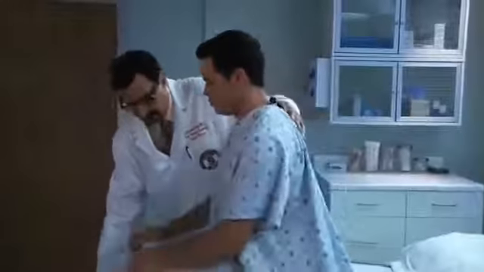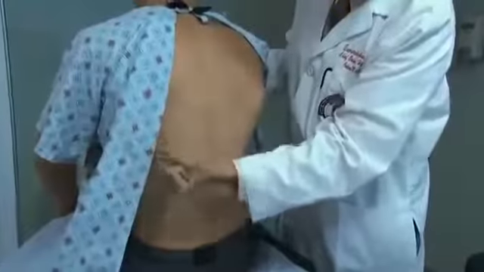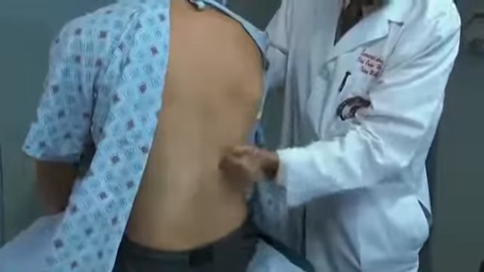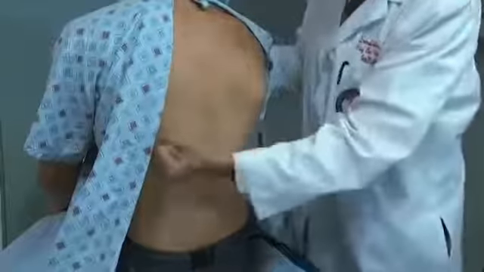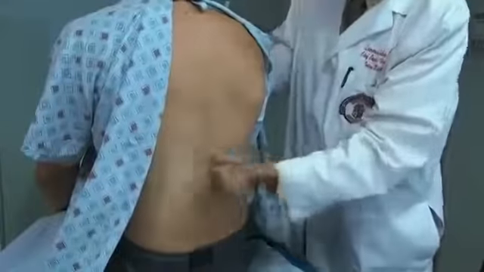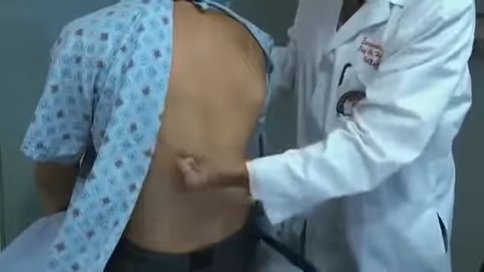With the patient sitting up, assess for costovertebral angle tenderness, or CVAT, seen in pyelonephritis. Place the ball of your left hand on each costovertebral angle in turn and strike it with the ulnar surface of your fist. Normally, there is no tenderness over normal kidneys.